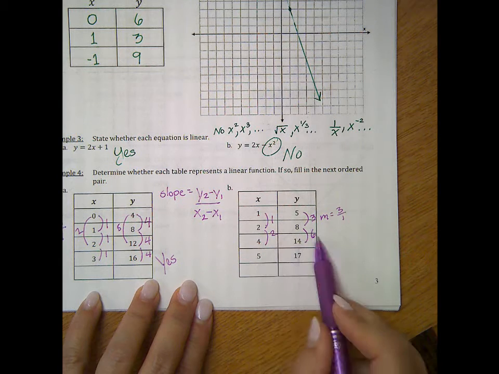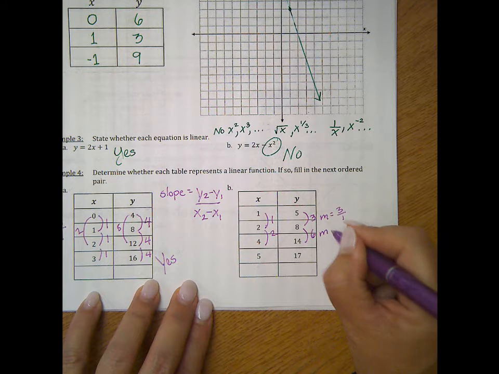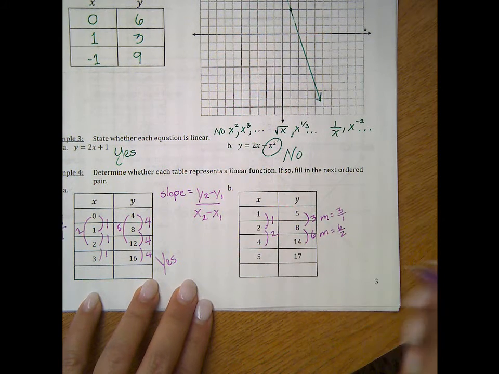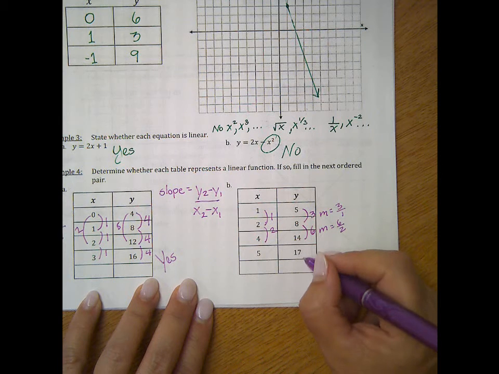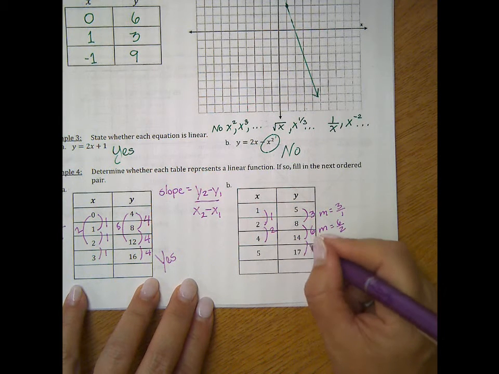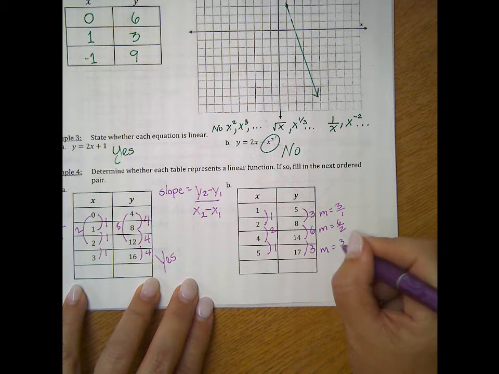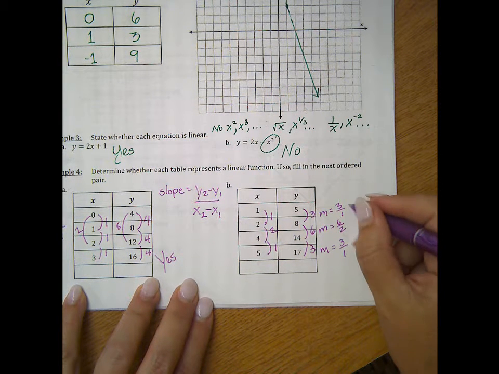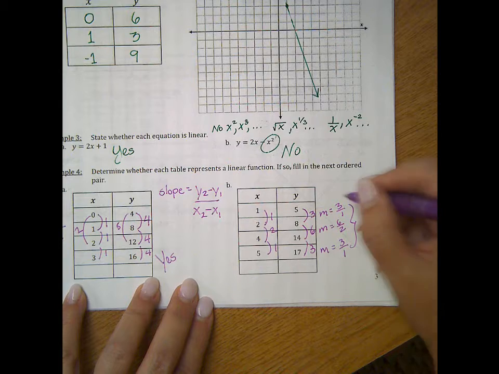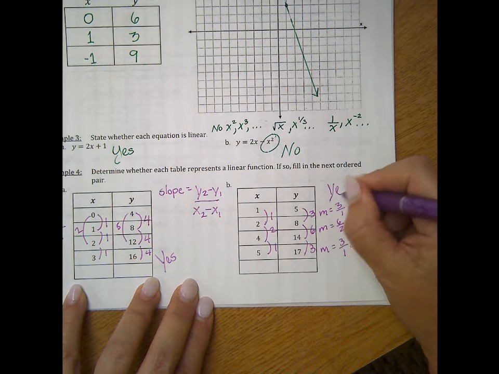because 2 to 4 is 2. So 6 over 2 is still 3. That looks good. From 14 to 17 is 3, and 4 to 5 is 1, so 3 over 1 is also 3. Since these all equal 3, this is good, and yes, this is a linear equation as well.